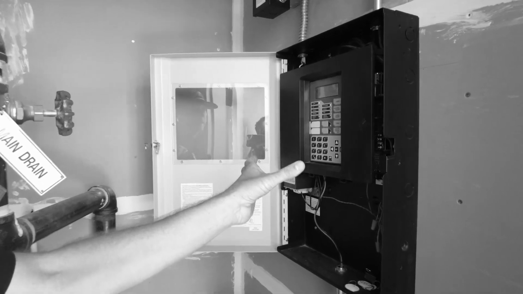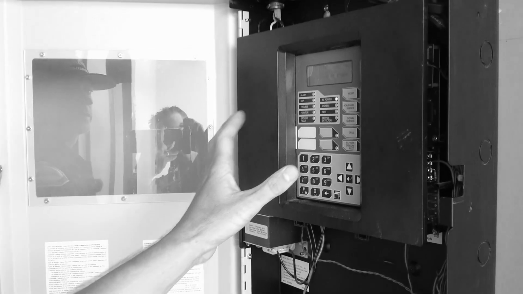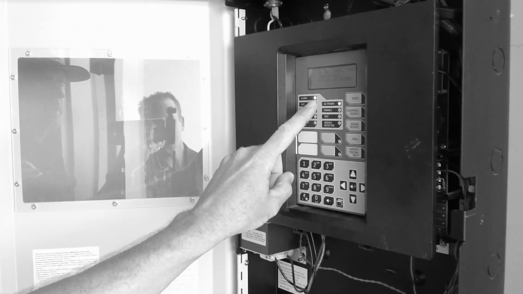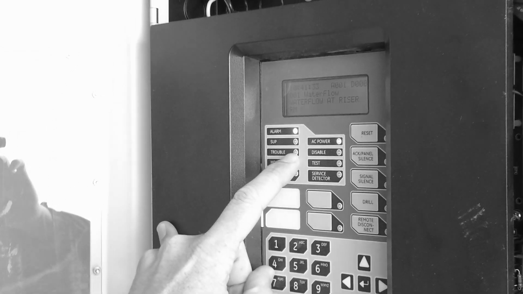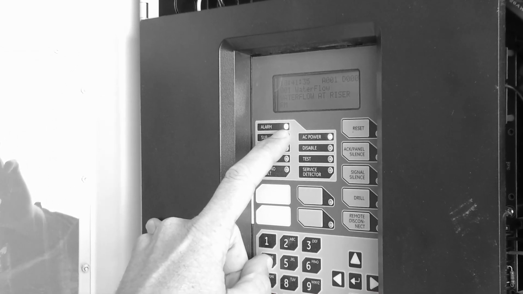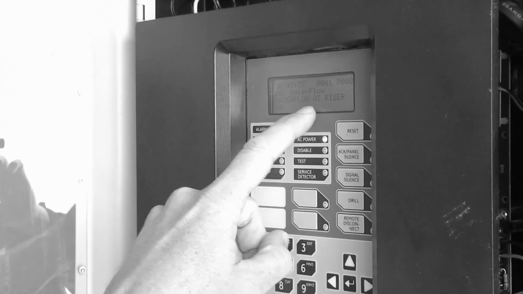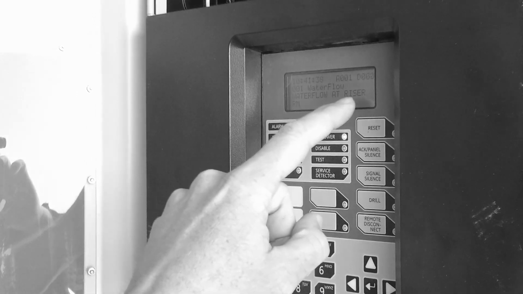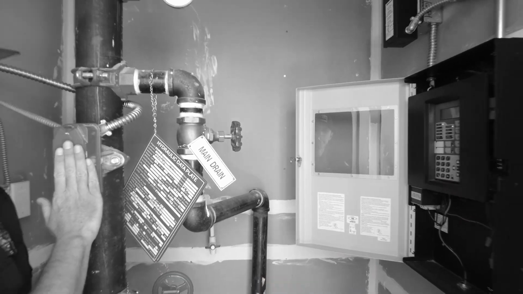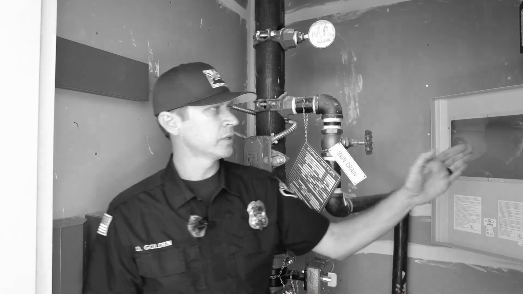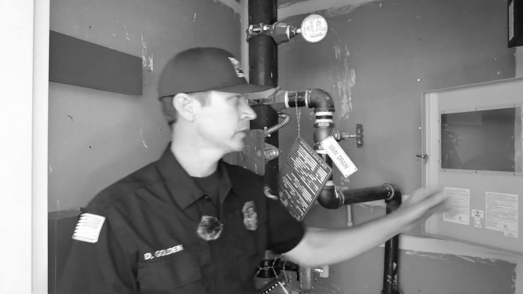So when we look at the readout on the fire alarm control panel, you can tell it is in alarm condition, okay, by that blinking red light, versus a supervisory or a trouble, okay? We're actually in alarm. And our system's telling us that the system is in water flow, meaning the flow switch on the sprinkler system has sensed water moving in the sprinkler system. Okay, our system is in alarm, in water flow status, okay?